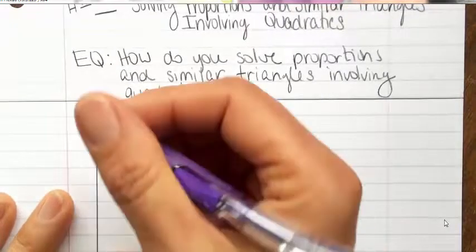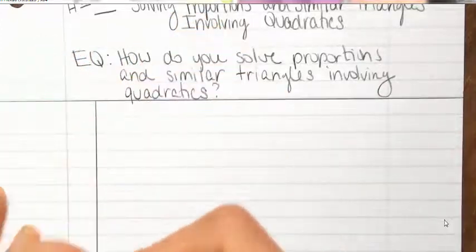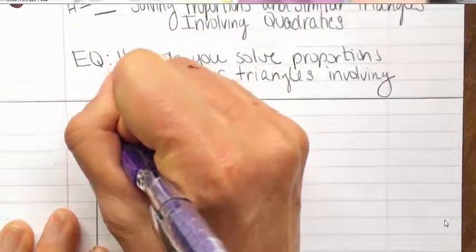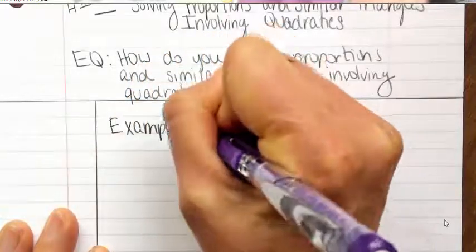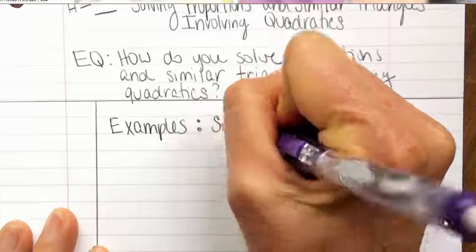We're just going to solve. So not a whole bunch of notes here. We're just going to do examples. And the directions for all of the examples are to solve.